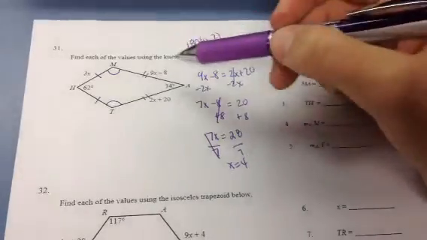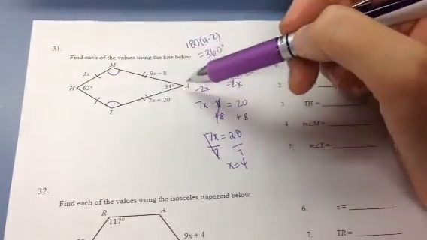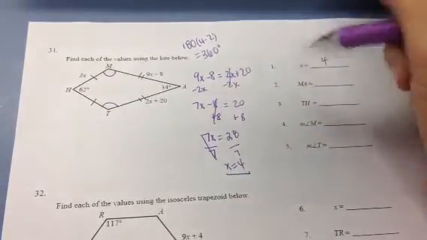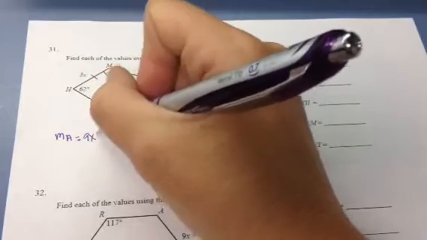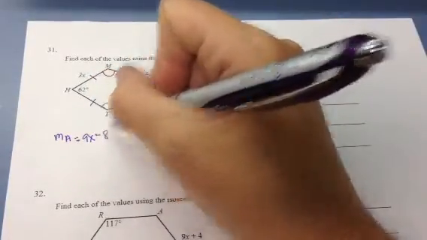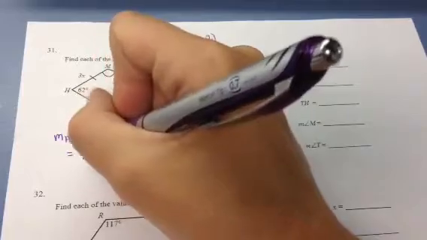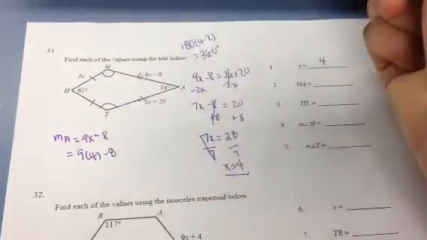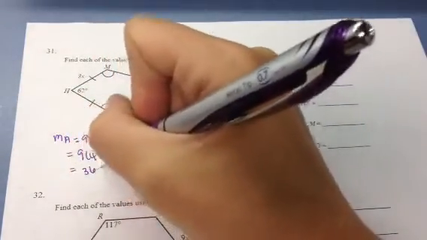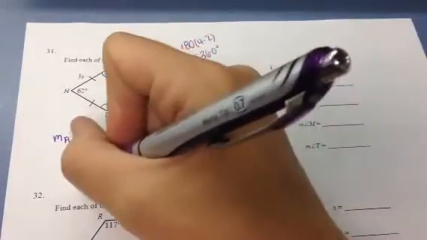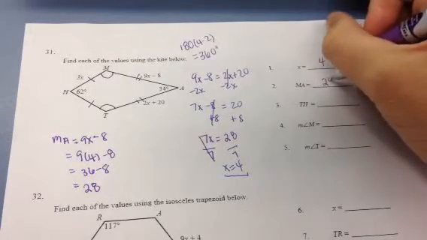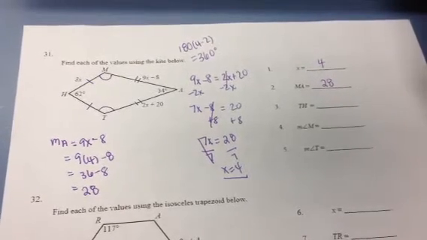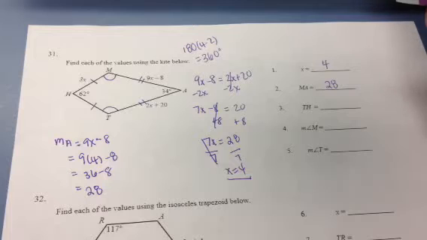Now we're asked to find the length of side MA. So we know what x is, just plug it in. If MA is equal to 9x minus 8, that's going to be 9 times 4 minus 8, which is 36 minus 8, which is 28. Yeah, so 28 units.